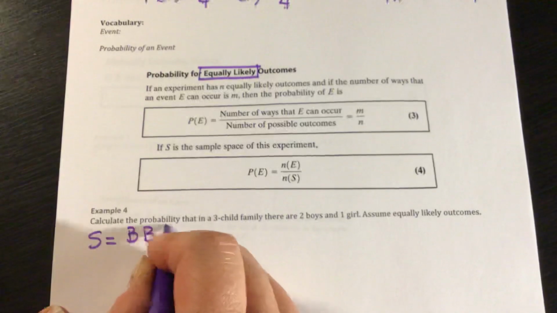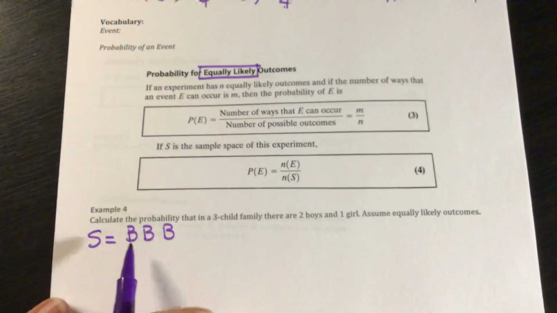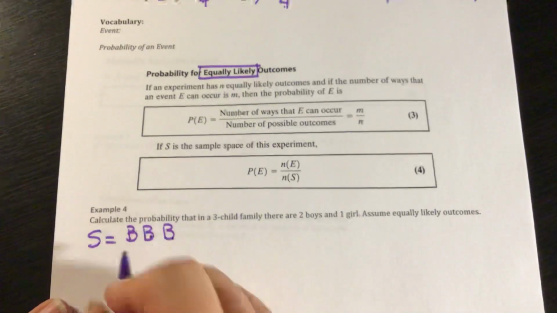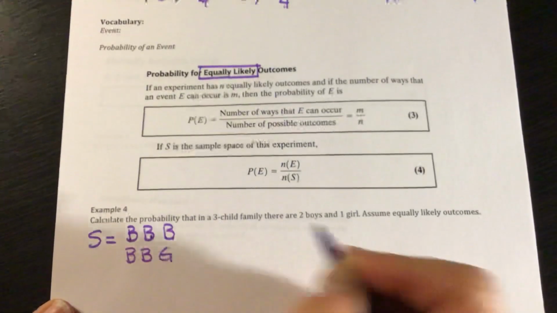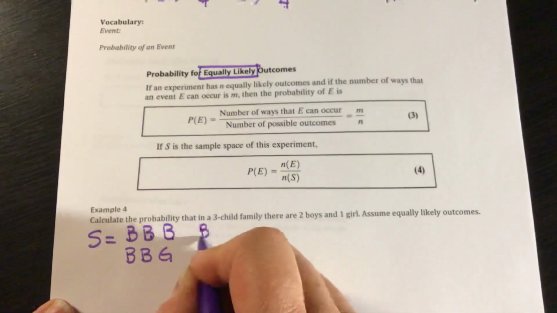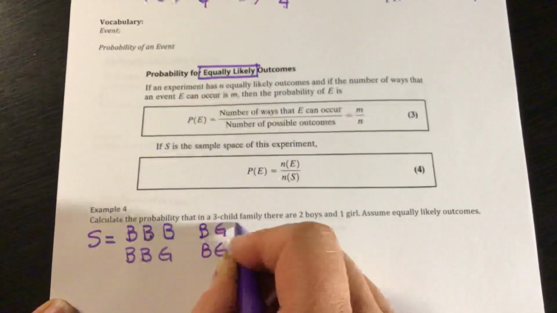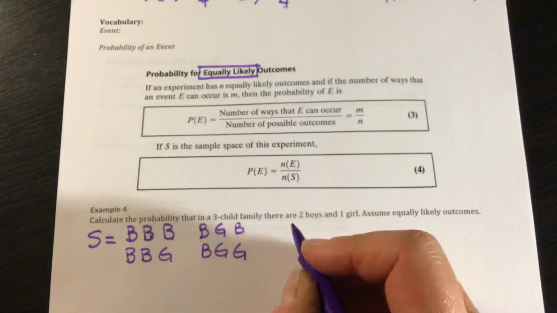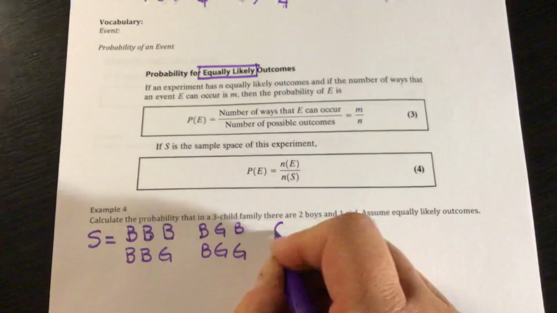kids are boys. So if the first 2 are boys, my third one could be a girl. Boy, boy, girl. Then I could say I have a boy first, and then I have a girl. Then I have a boy, or I can have a girl. How about, let's say I have a girl first.